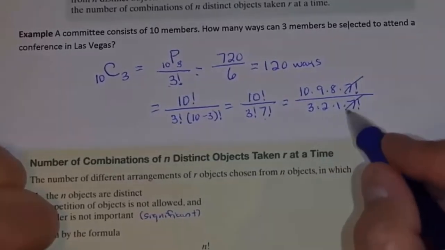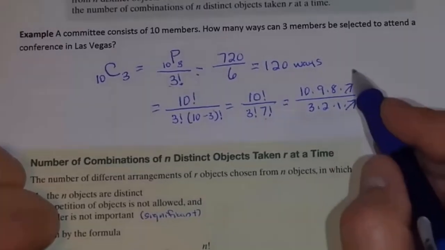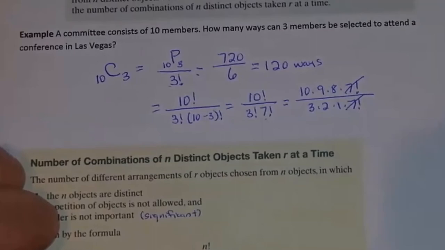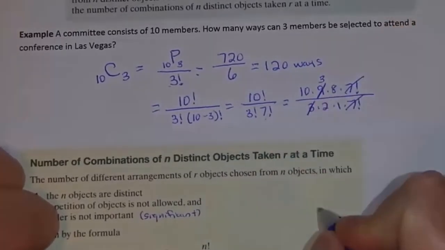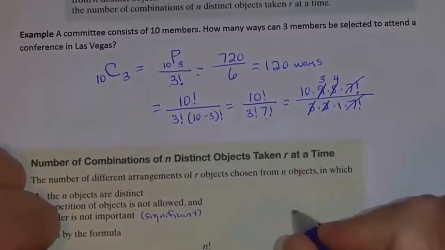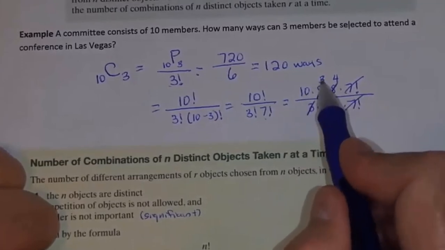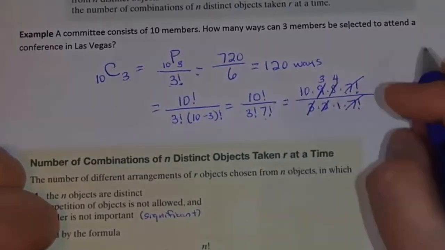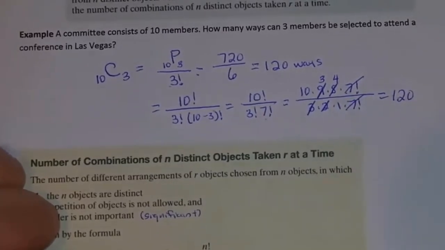And I'm lazy, so I'm not going to write 7 all the way down to 1 twice so I can cancel them out. So I use 7 factorial for that. 3 will cancel with 9, leaving 3. 2 will cancel with 8, leaving 4. And so I have 10 times 3 times 4. Well, 10 times 3 is 30, and 30 times 4 is 120. So that's going to equal 120.